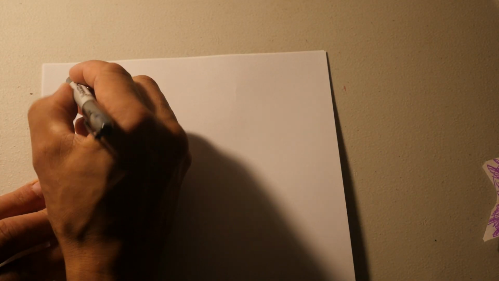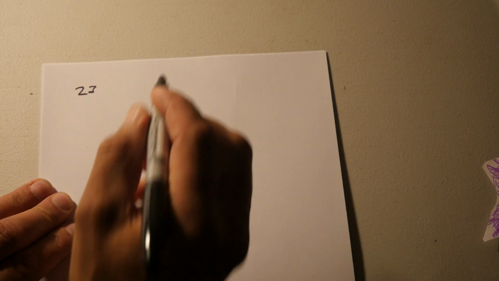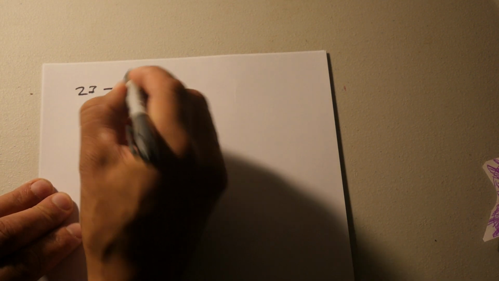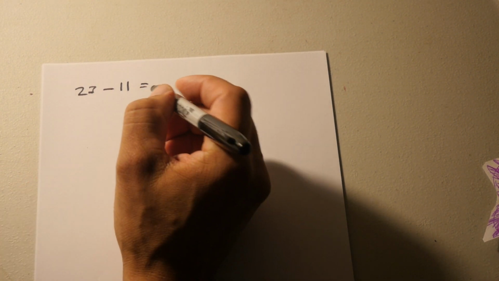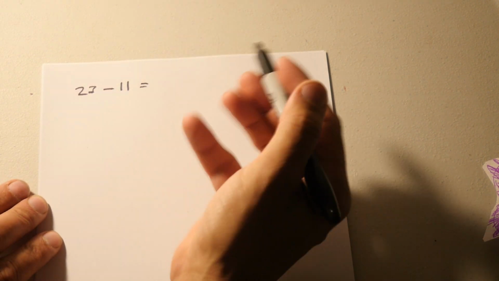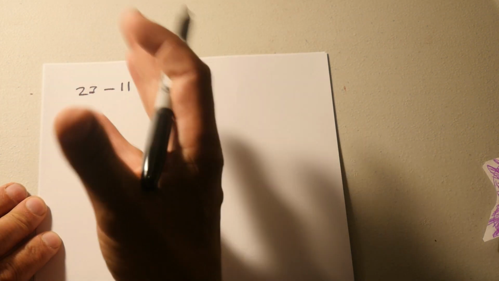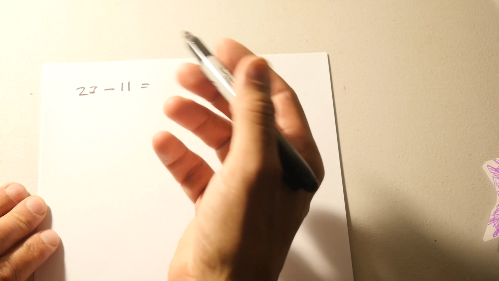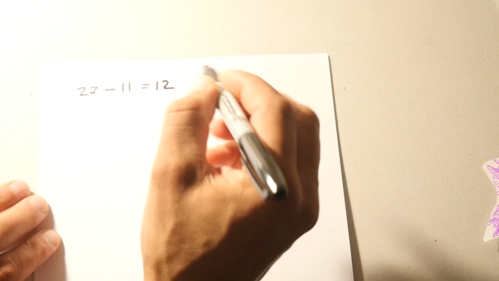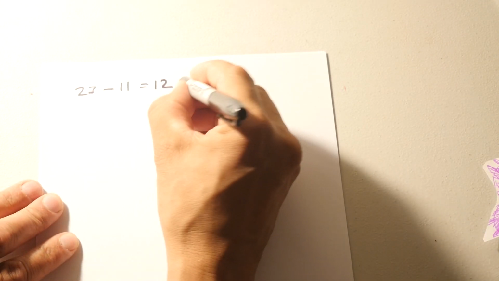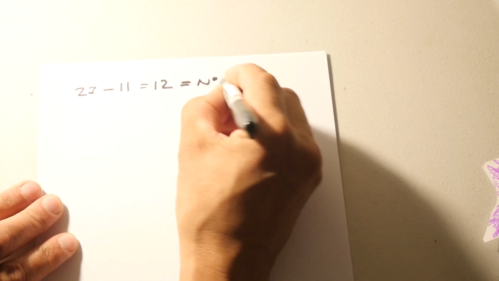So if the mass of the nucleus is 23, and we take away 11 protons, okay? 23 minus 10 is 13, minus 1 is 12. So that equals 12, which is equal to the number of neutrons, okay?